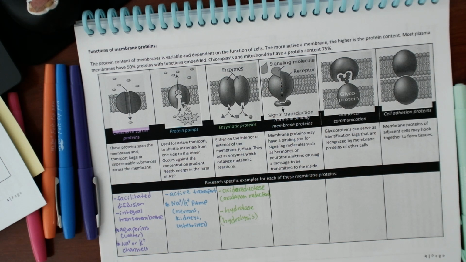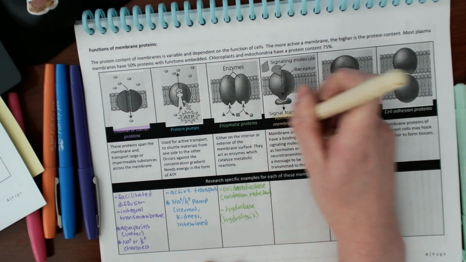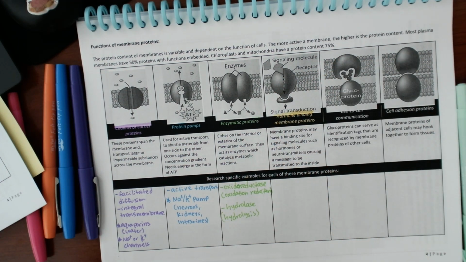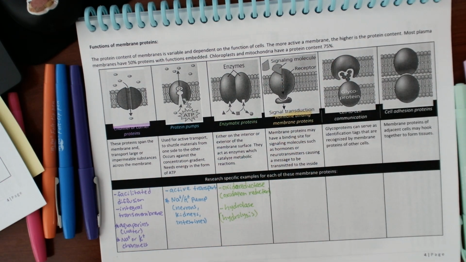Oh, I can't write it in yellow. Oh, I have three left. We're gonna write it in yellow. I'm committing. So, hormone binding membrane proteins. These are usually used for cell signaling or as receptors. There's a ton.